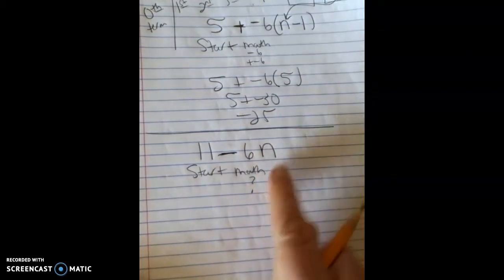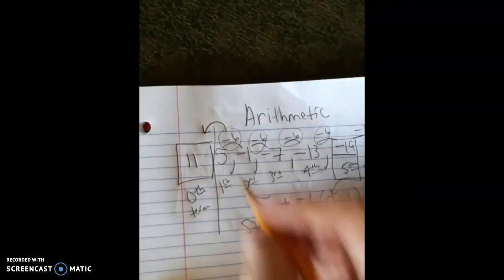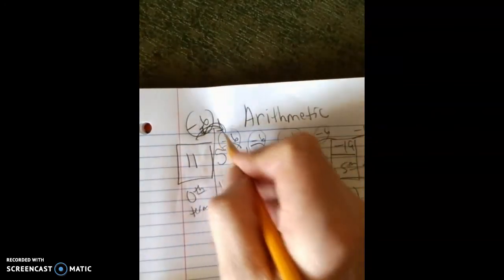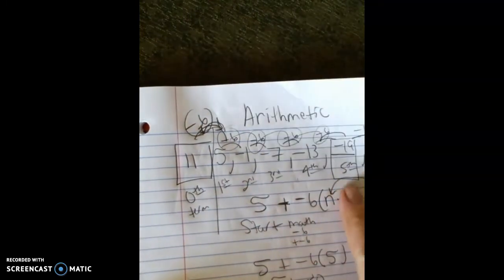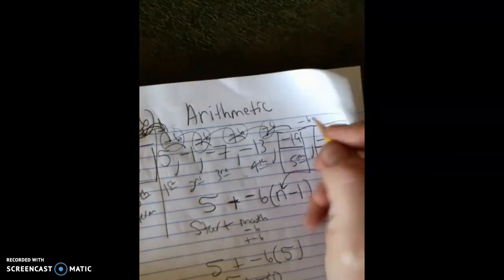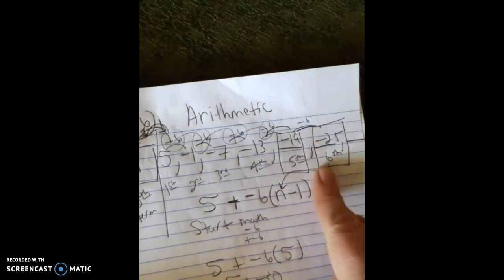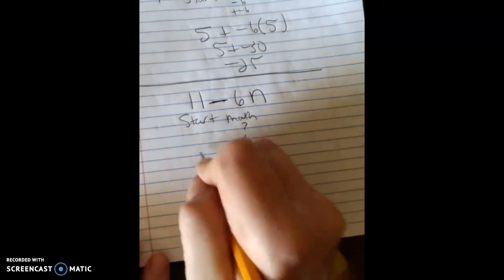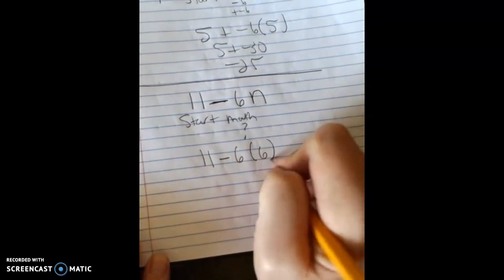And this time your variable is just here, because if I start at 11, going forward this way, I'd have a -6 once, twice, 3 times, 4 times, 5 times to get the 5th term. And then I would have it 6 times to get the 6th term. And so say we want to check the sixth term again, see if it really does equal negative 25. So I would sub in 11 minus 6, and I want what, the sixth term.